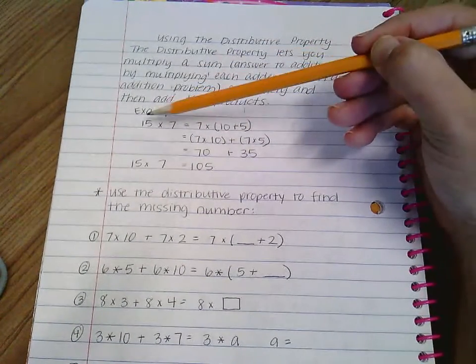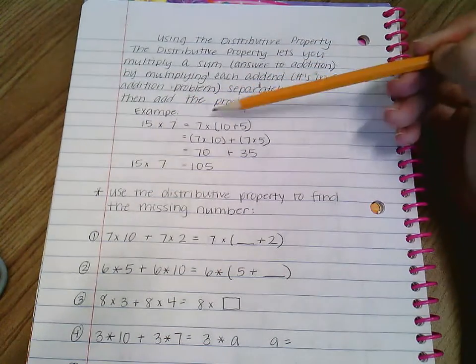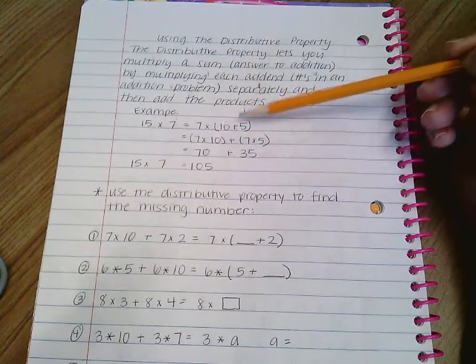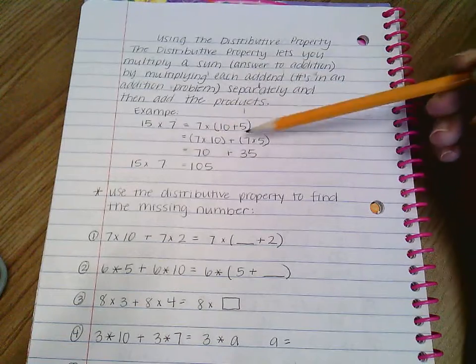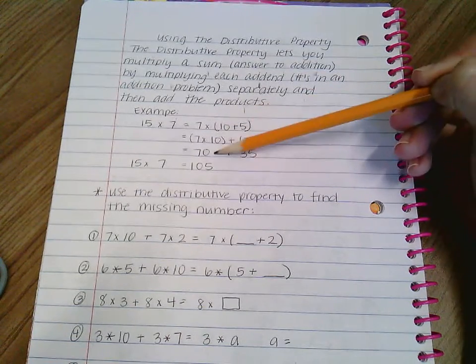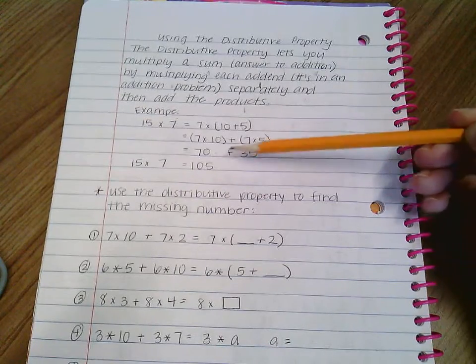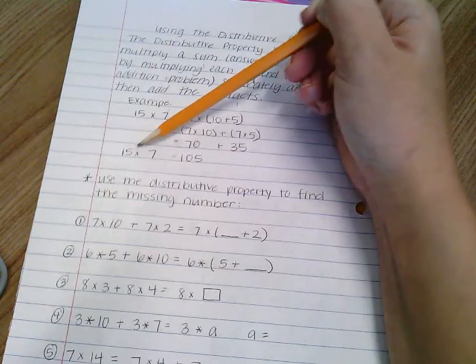For an example, 15 times 7. Well, that's kind of tricky, because 15 is a bigger number. I can break 15 up into 10 plus 5, and do 7 times 10 plus 5, which is the same as 7 times 10 and 7 times 5. I know 7 times 10 is 70, and 7 times 5 is 35. Add those together, I get 105. So 15 times 7 equals 105.